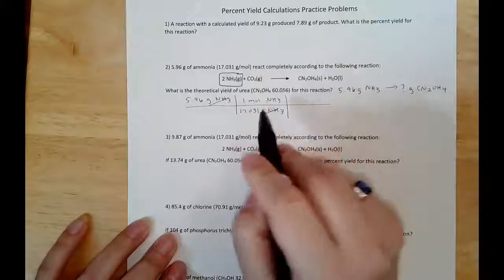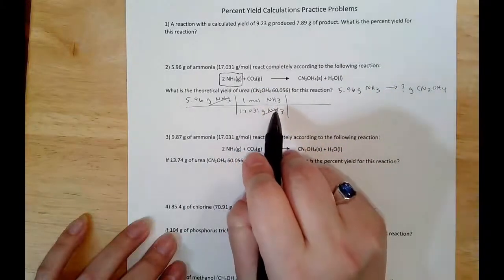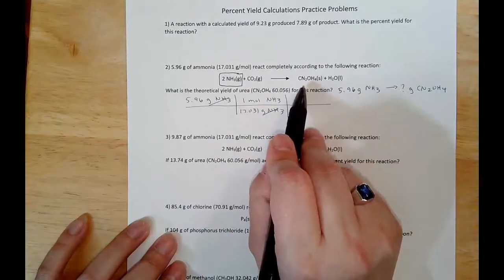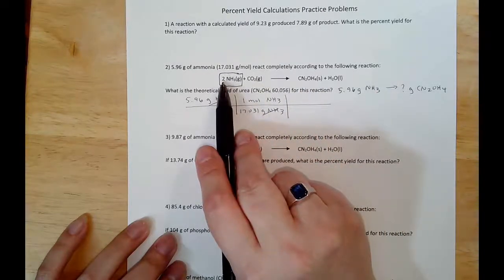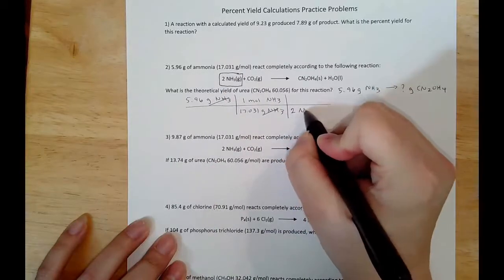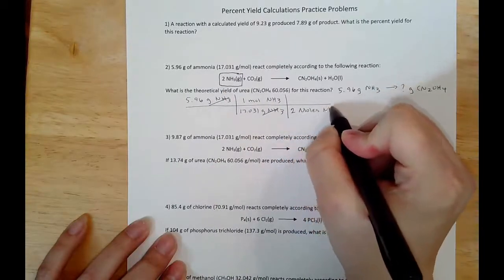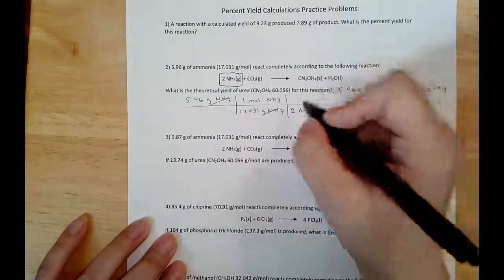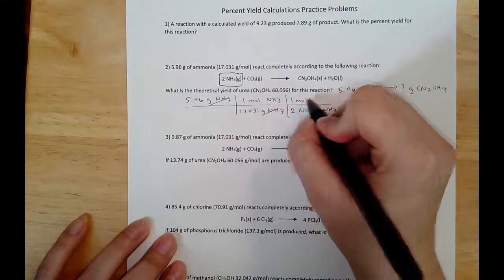Now that we're in moles of ammonia, we can convert moles of ammonia to moles of urea. You do that by using your molar ratios. There's a 2 in front of the NH3. Did you see how I saved that? N turned into an M. And then there's a 1 in front of the ammonia.